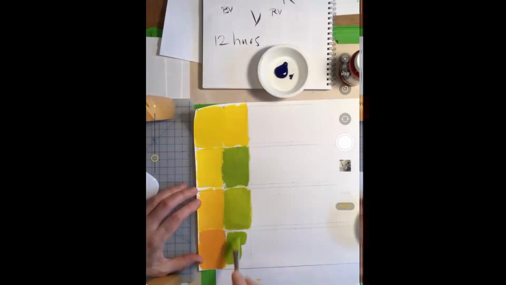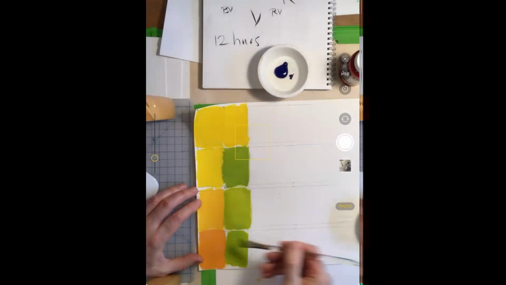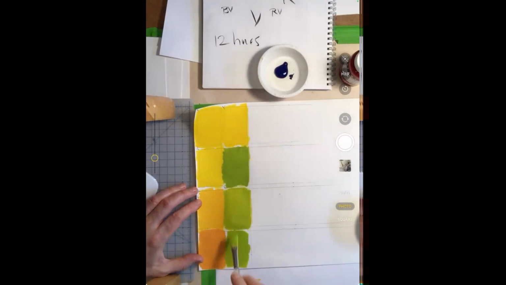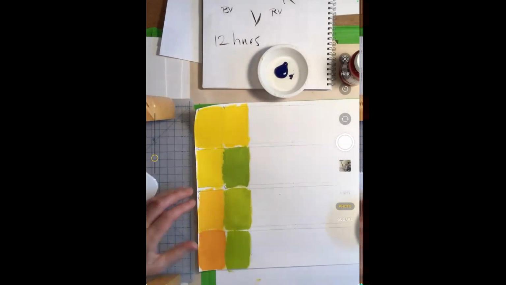Right, so that blue that I put in there didn't change it significantly. And stop, that's enough. Also see that I need more.